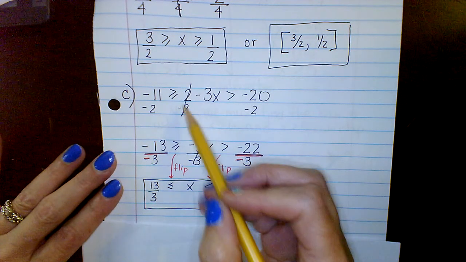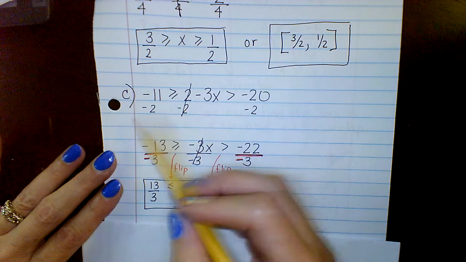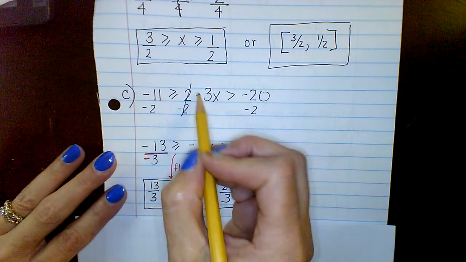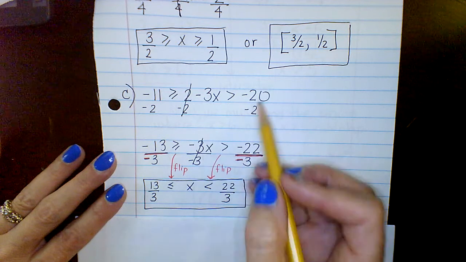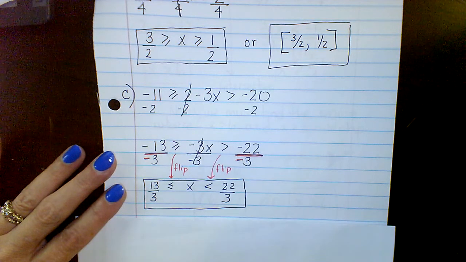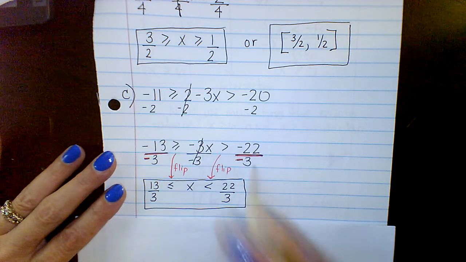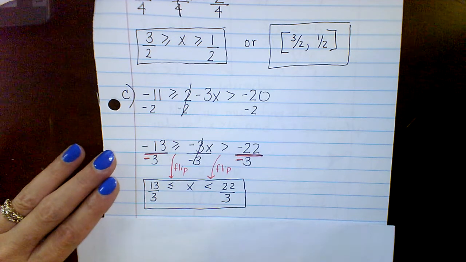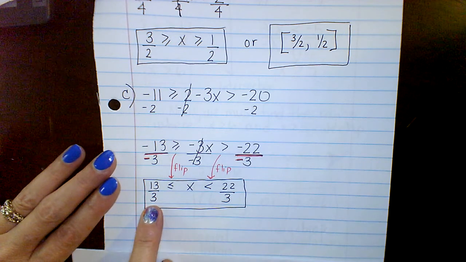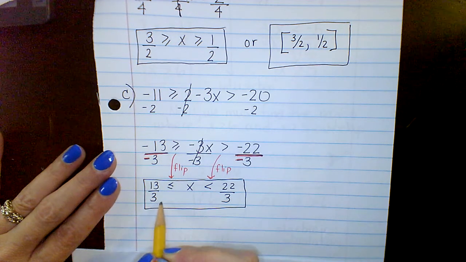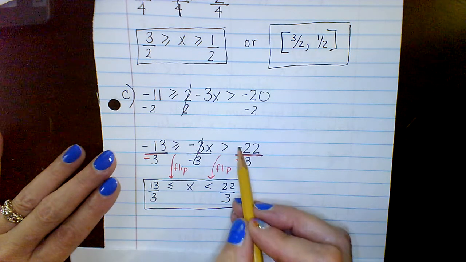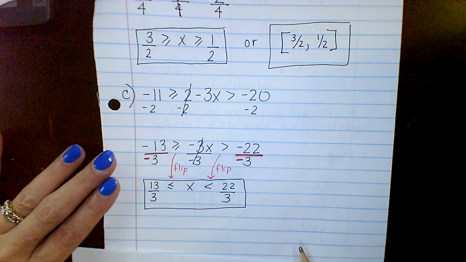All right, so here I'm going to subtract 2 because that's a positive 2. Get negative 13. Don't forget this sign. That'll give me negative 22. And then I divide all 3 of these by negative 3. When I do so, I do have to flip the direction of those inequalities. Now, how did this end up positive? Well, because it's a negative divided by a negative.